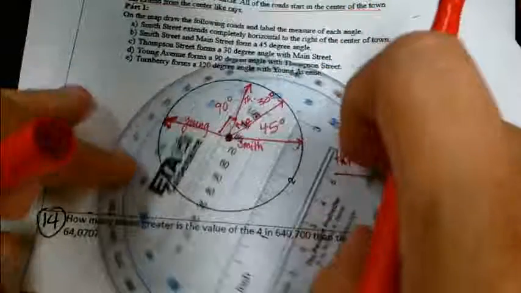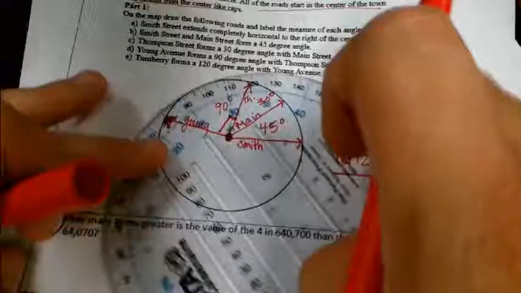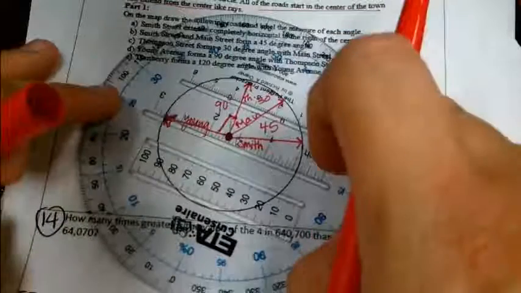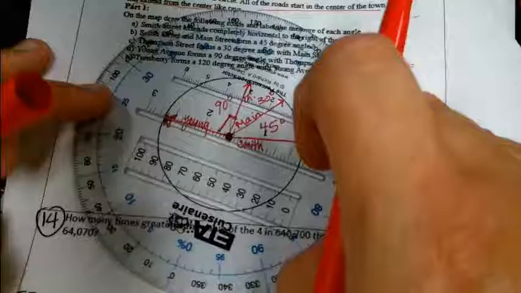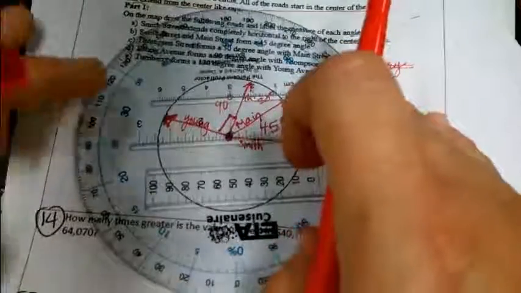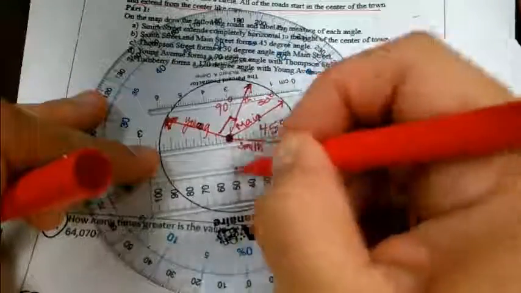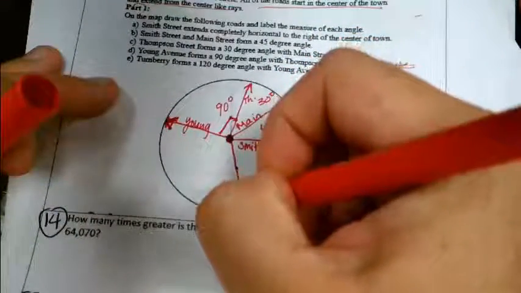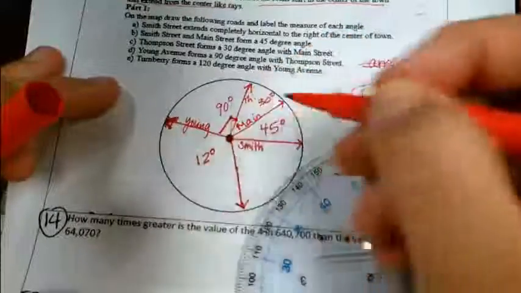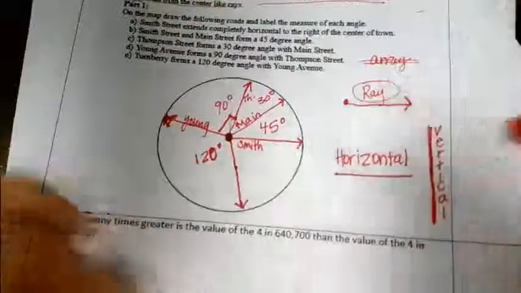Okay, so if I go here and I line up my middle part here, and I have 120 degrees lined up with Young Avenue, then my other line needs to line up with 0. And I can see right here where it needs to go. I'm going to put a little dot there and a little dot there to help myself. It needs to go like this, right here. That's 120 degrees. And there we go. That is what your circle should look like.